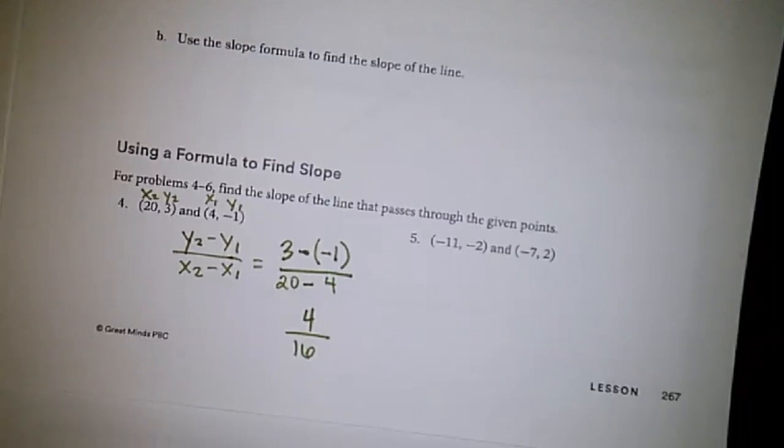Did we set it up? Yes, sir. Two minus a negative 2. So a negative and a negative make a what? Positive. So 2 plus 2.